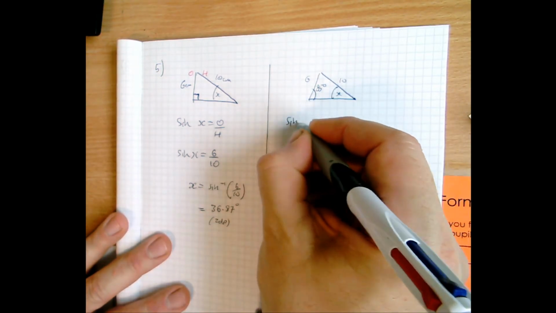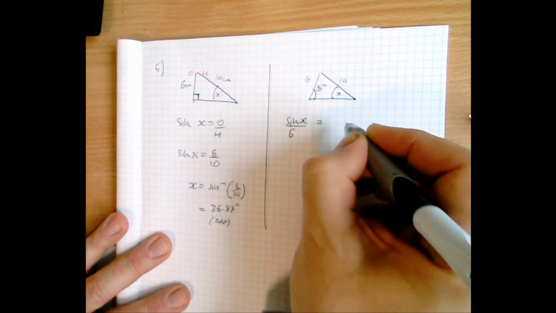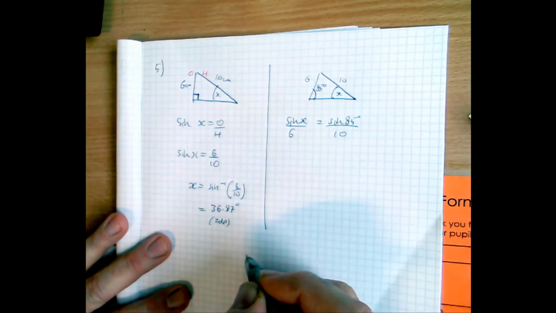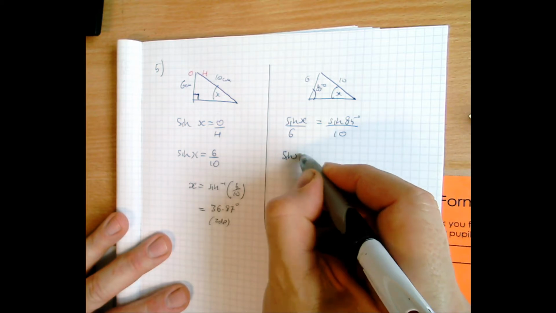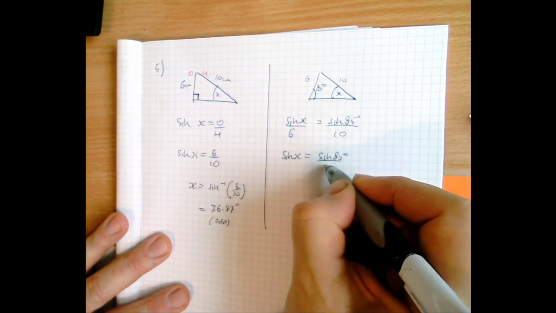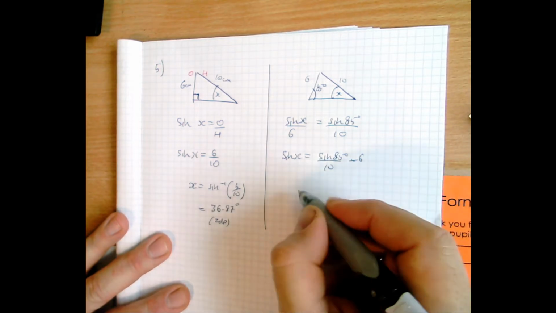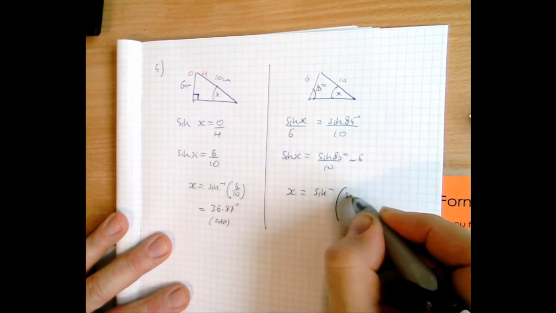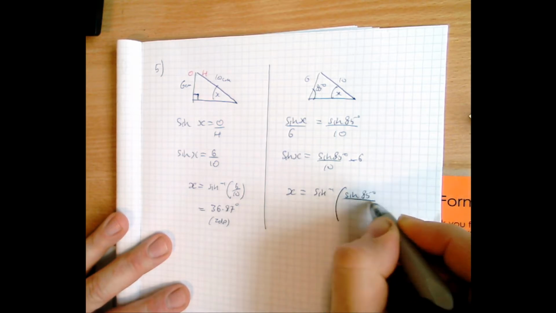So sine x over 6 equals sine 85 degrees over 10. Sine x equals sine 85 over 10 times 6. And then I'm going to do inverse sine of whatever that is.